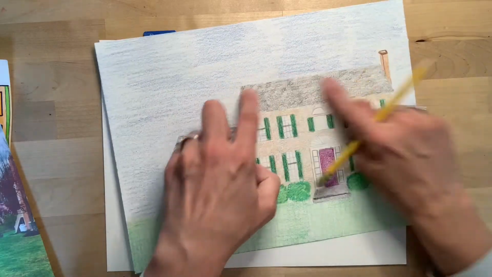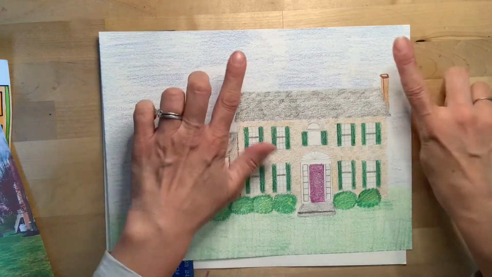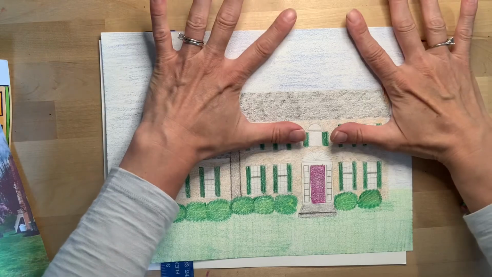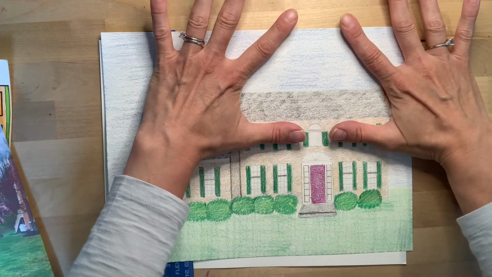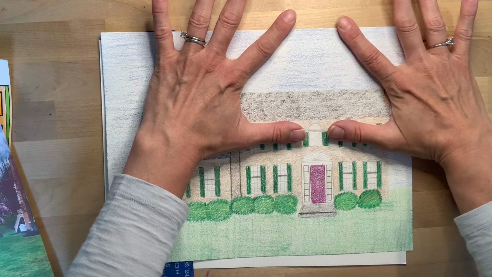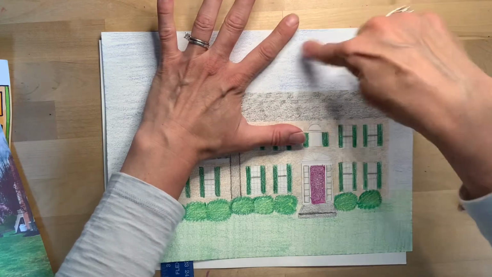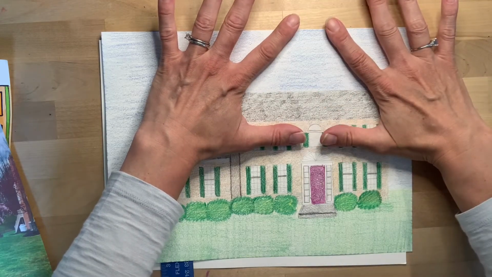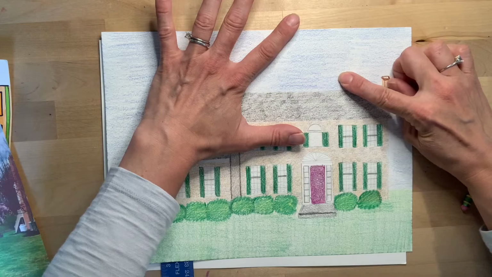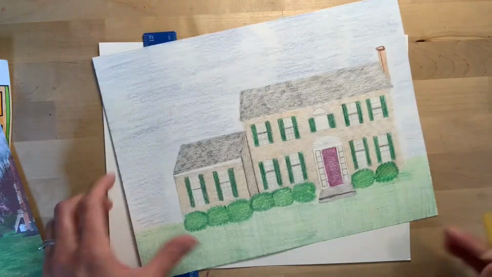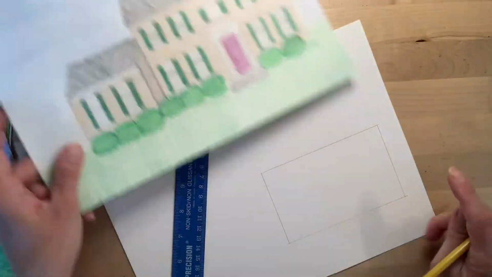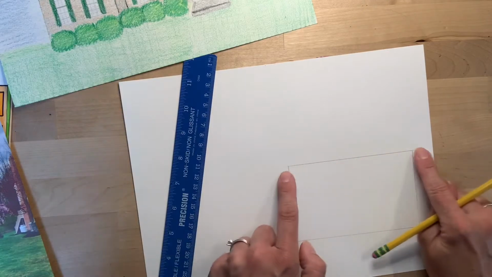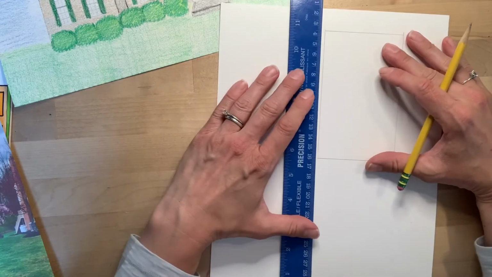Now I want to draw the roof of my house. The roof of your house is actually going to look a lot like a triangle. And you can see by my fingers here, it's kind of a triangle shape, except I don't have this top pointed part of the triangle. I cut off the top part of it and just have the bottom half. And the roof actually is a little bit longer than your rectangle.